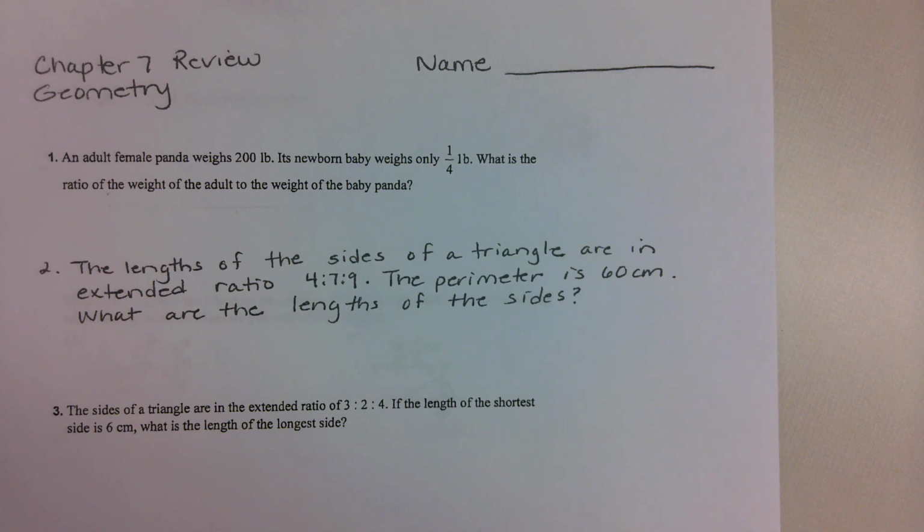Looking to have a great geometry review session right now. Unfortunately, all my erasable pens are at home. Didn't see that one coming until I sat down to do this.